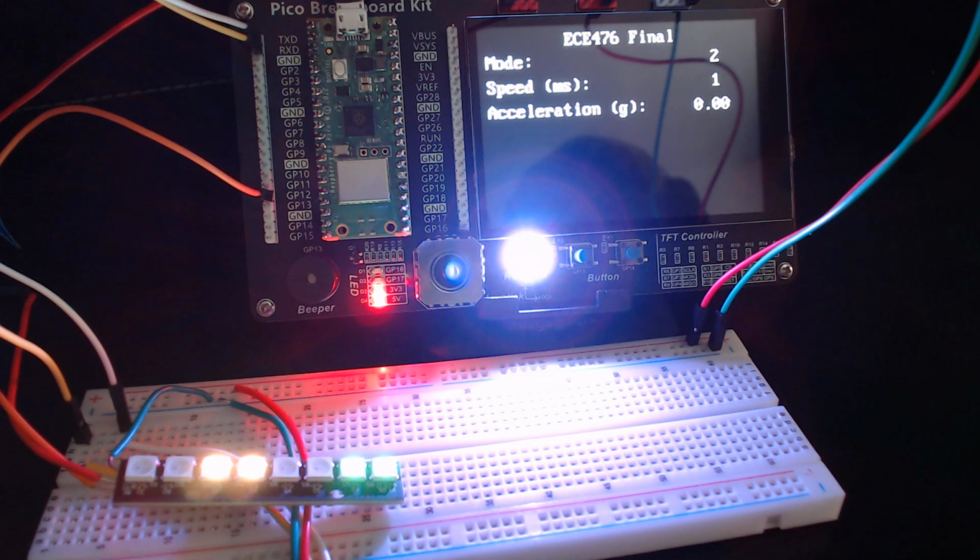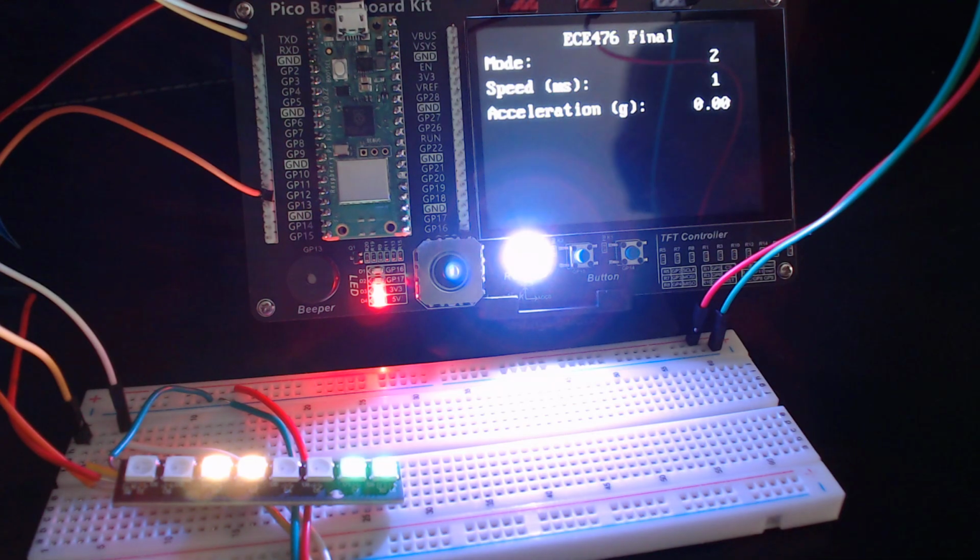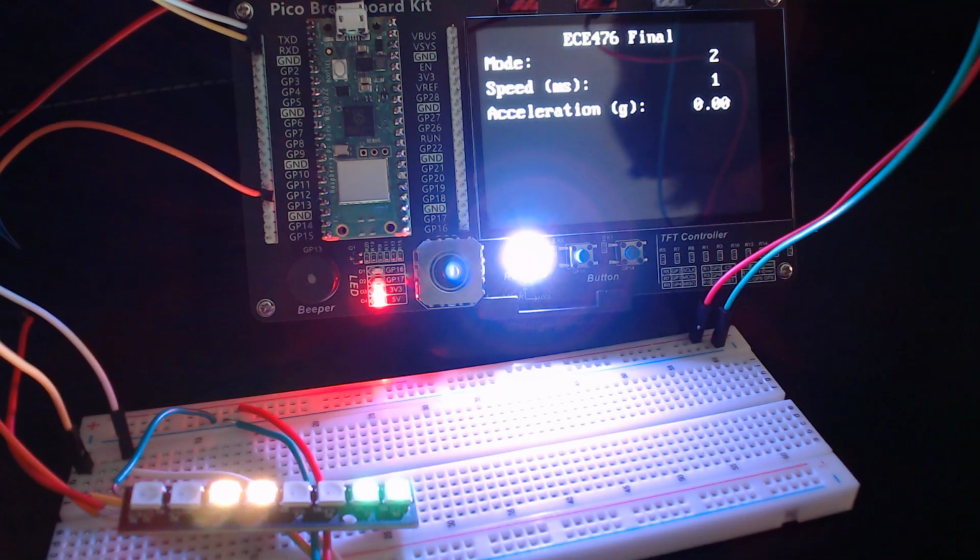Okay, so here's the ECE476 exam 4 demo. It's not really any simple, obvious name for this one, so I'm just calling it that. Here's the program, is what it looks like running on the screen.